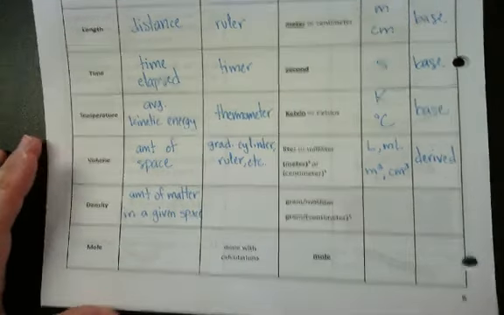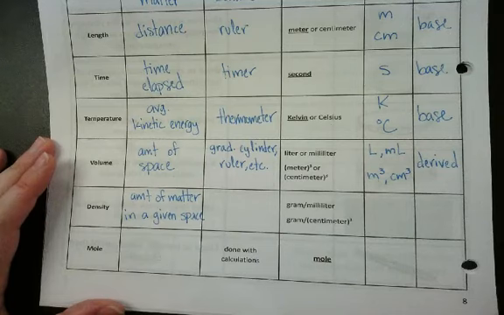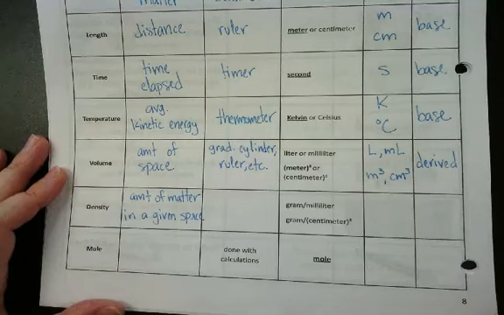Also known as, how compact are the molecules? How close are the molecules together? Okay. So if we need to measure density, what equipment do you think we're going to need?